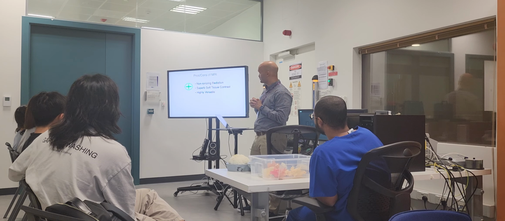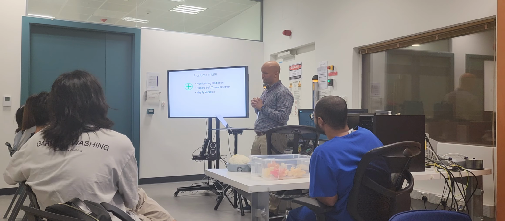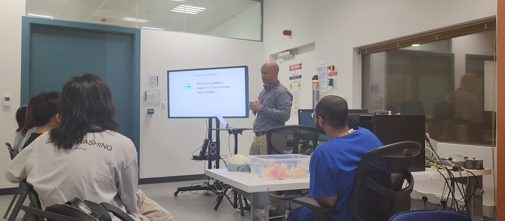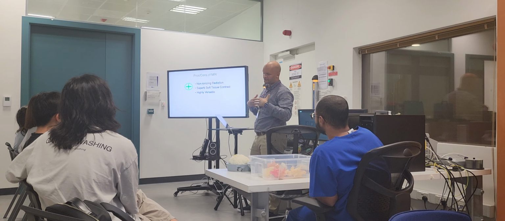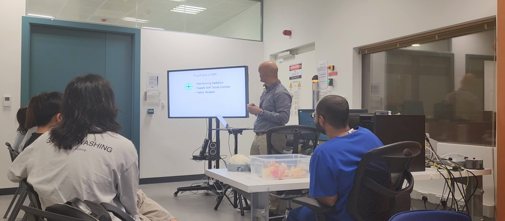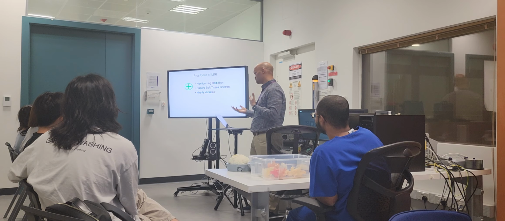MRI uses non-ionizing radiation and is highly versatile. I have a picture of my head, my heart, my knees, and my toes. It's barely a picture of my toes. It gives superb soft tissue contrast. It can image structure, function, and the connections between them.